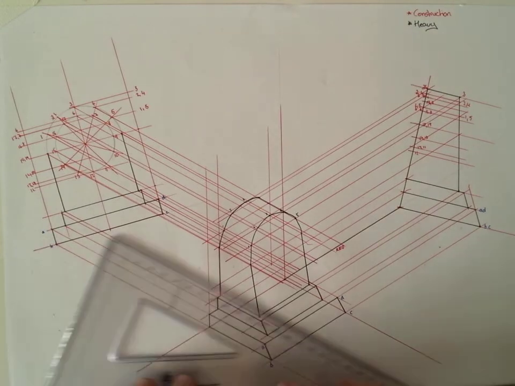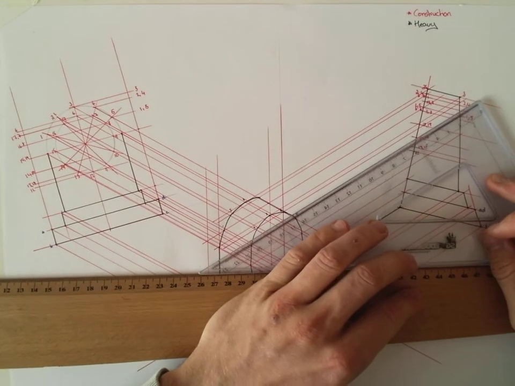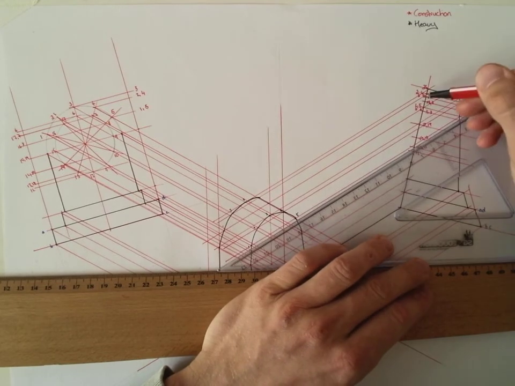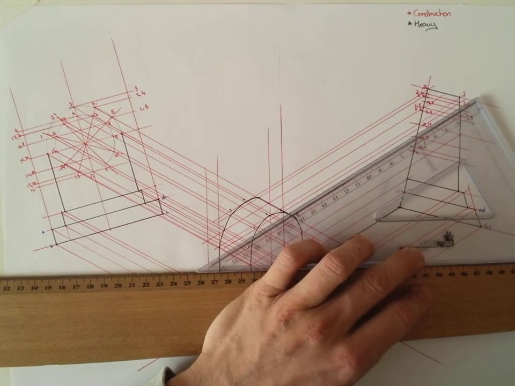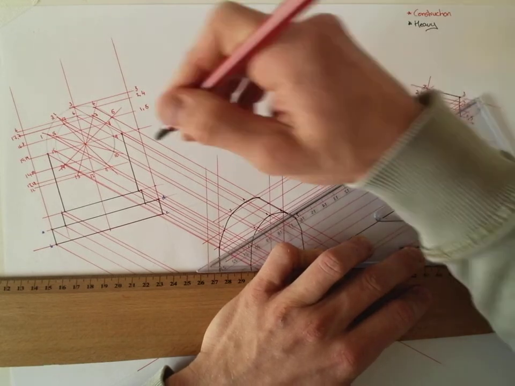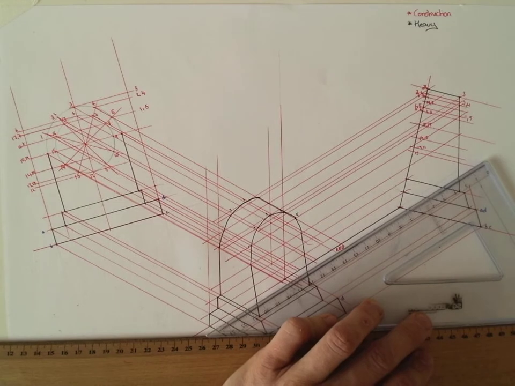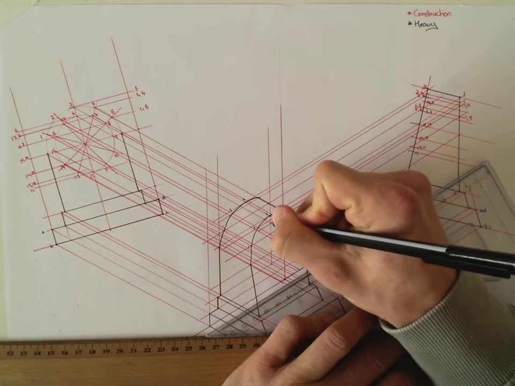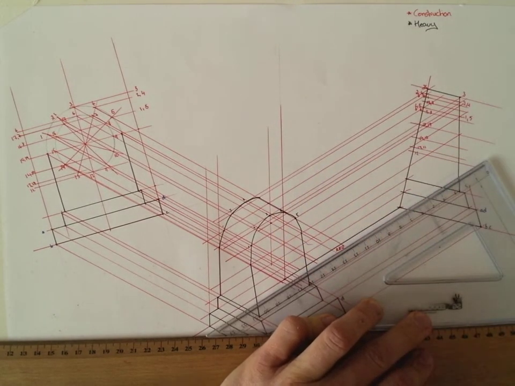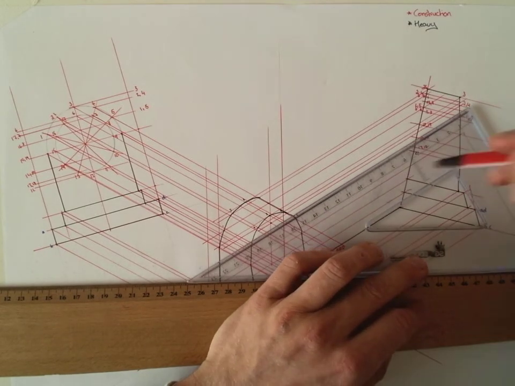Okay, and we need to bring all these points in as well. So 6. I'm actually going to find them as I'm going along. So there's 6. Okay, there's 6. 17 and 7. I'm going to find those 2 points now.